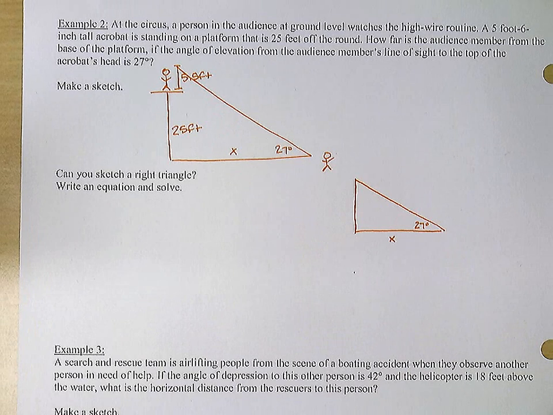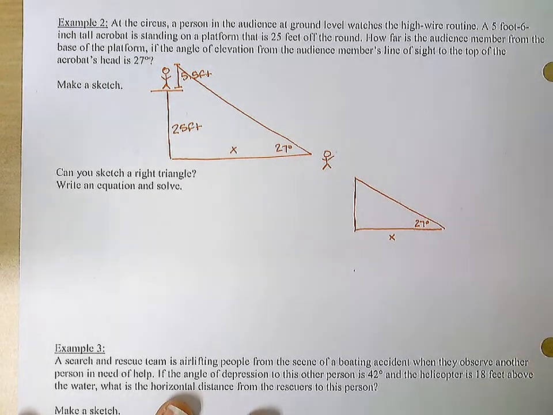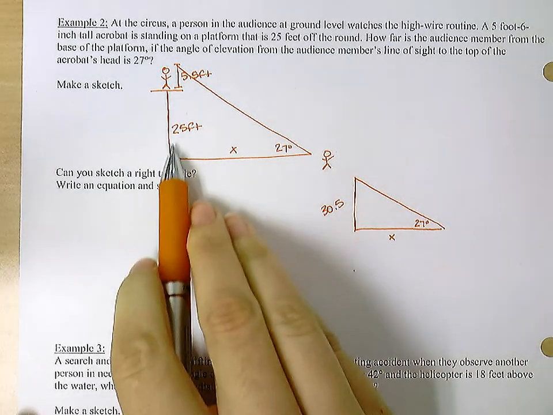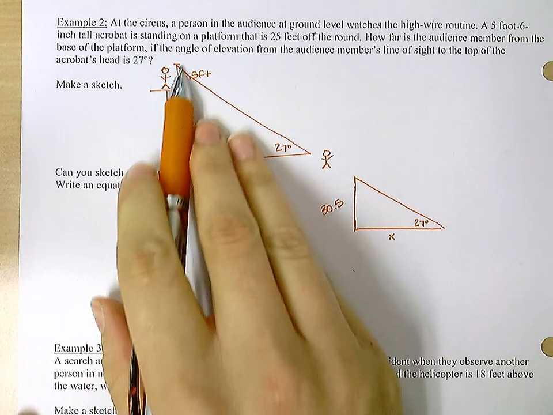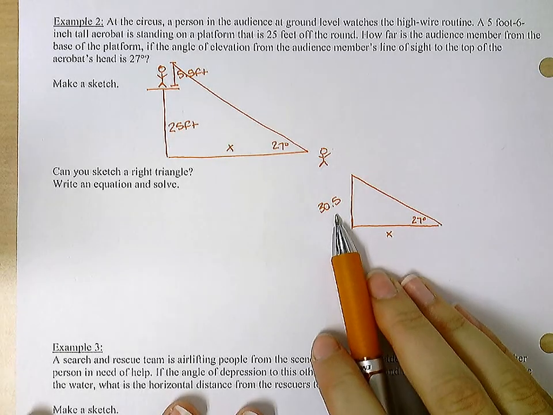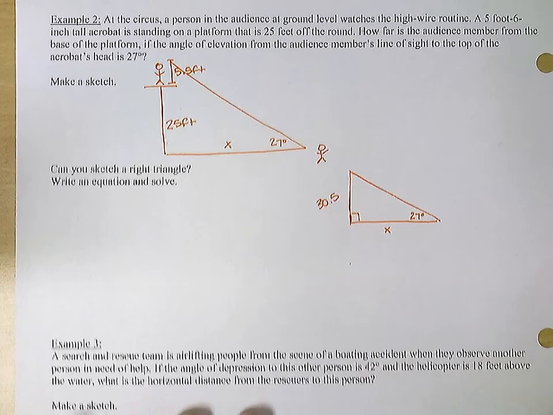All right, so with my extra little triangle here, what would this vertical distance have to be? It would be 30.5. You have to add together your platform height, 25, plus the height of the acrobat, which was 5.5. So it is 30.5 feet. From here, again, I can use SOHCAHTOA.